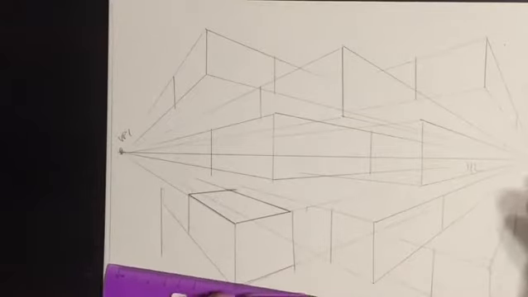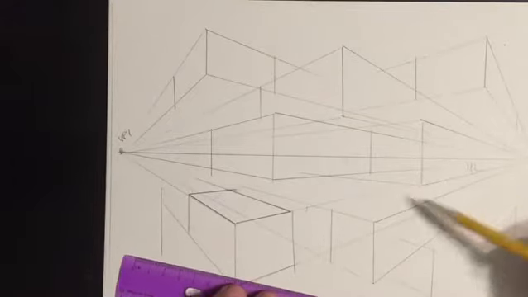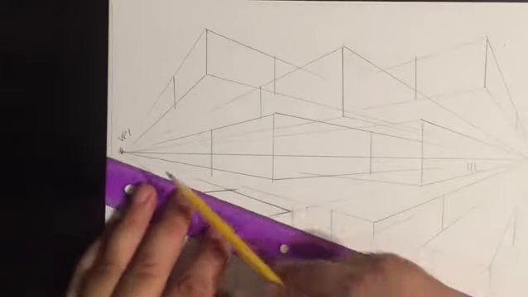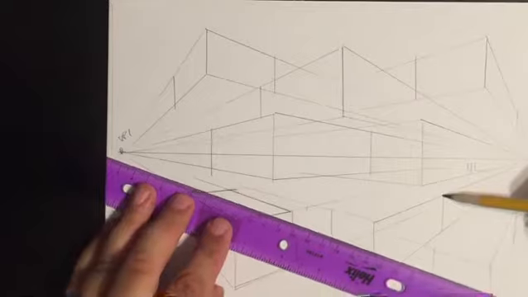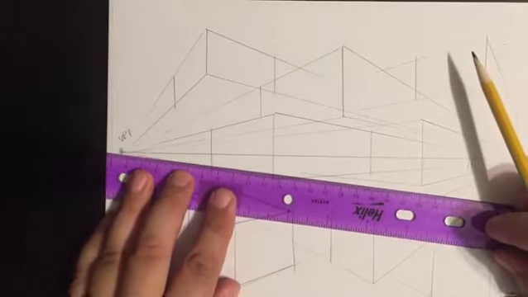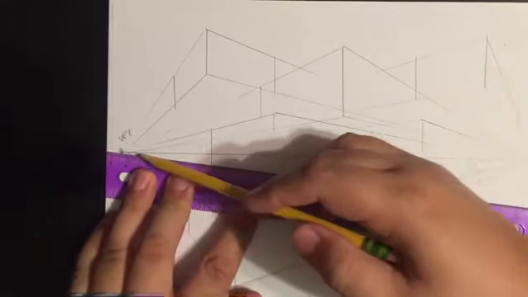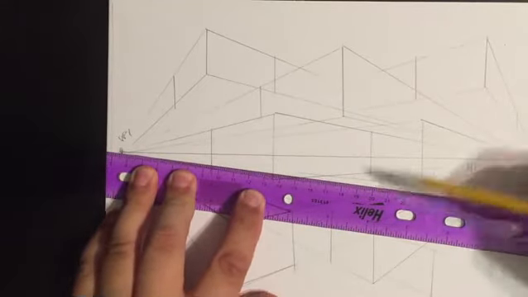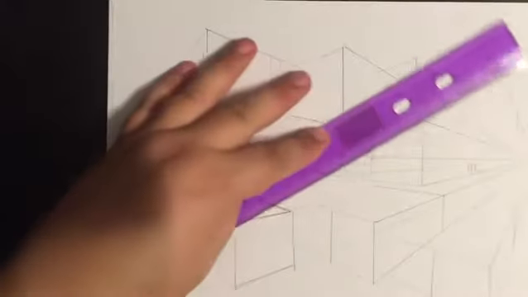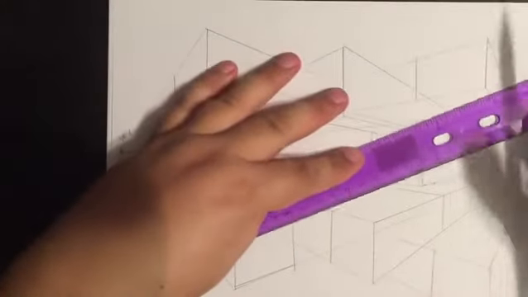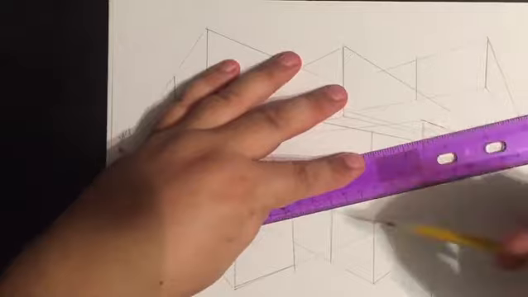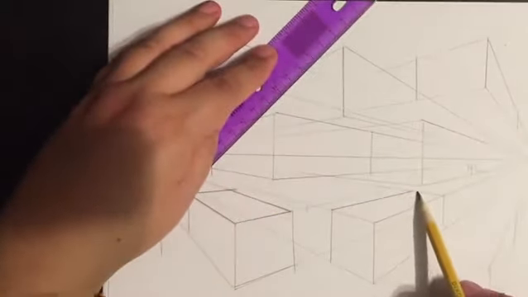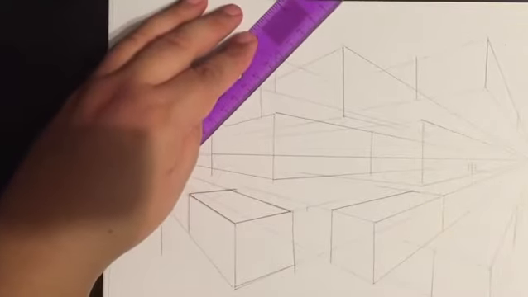Let's try this one. Okay, again, let's do opposites. We'll start with the left again. Go from left vanishing point to the right back corner, like that. And then from the right vanishing point to the left. And right there, where those 2 lines intersect, that forms your back corner.